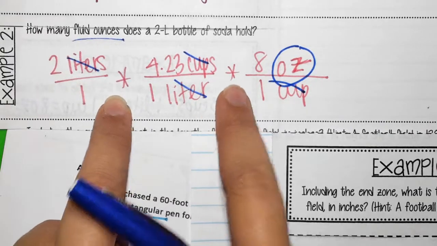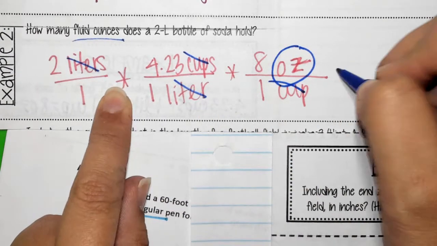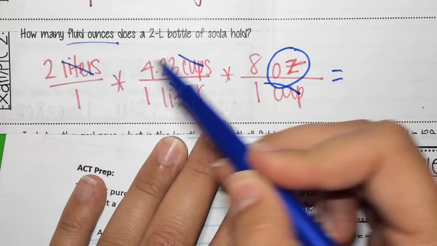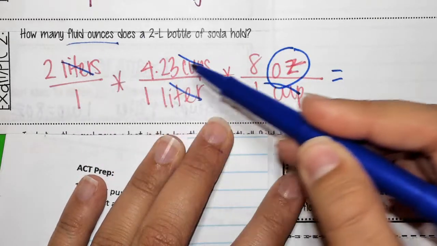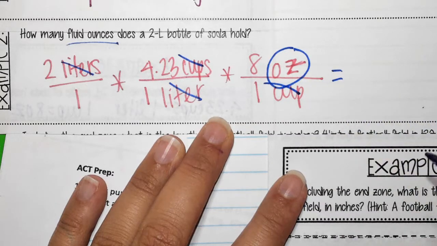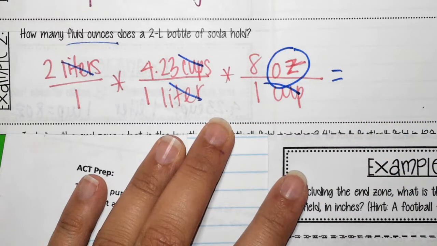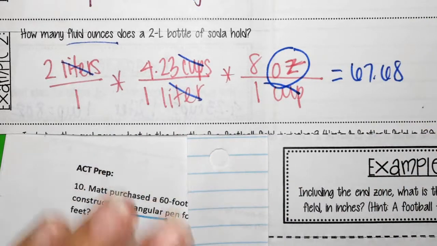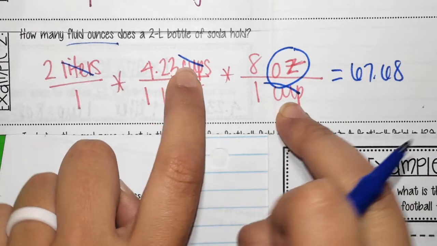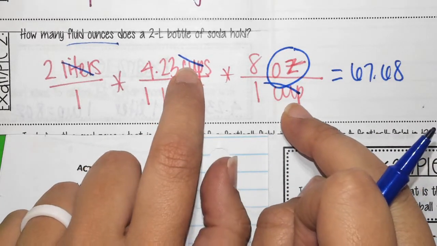Now, what do the stars mean? So we're going to multiply everything on top. Everything on top. Multiply it. 67.7. The units cancel out, baby. That's what we're trying to do, is get rid of the unit measurement.